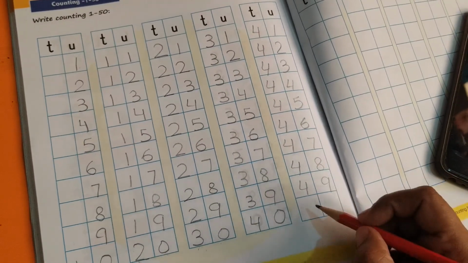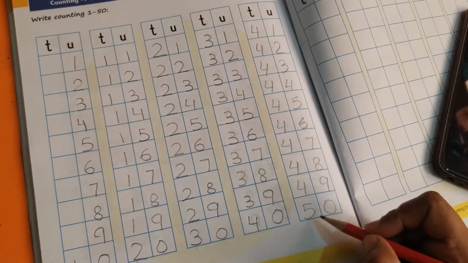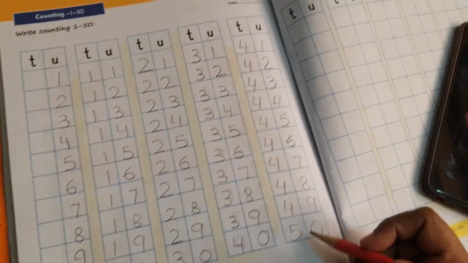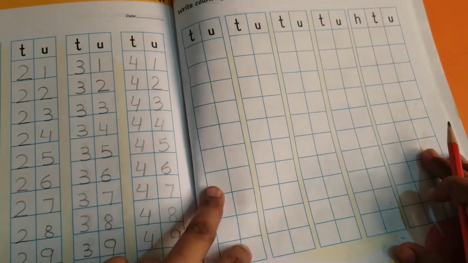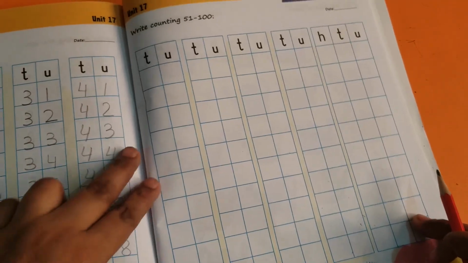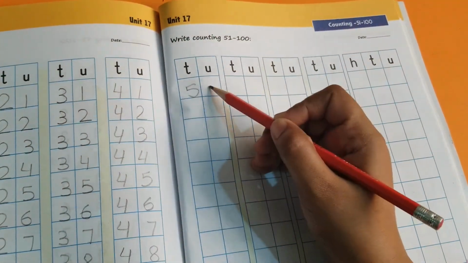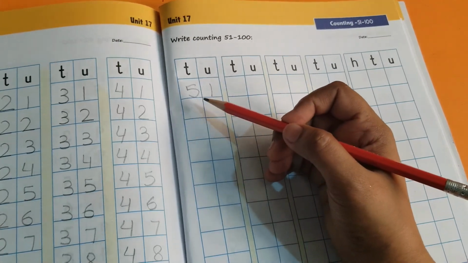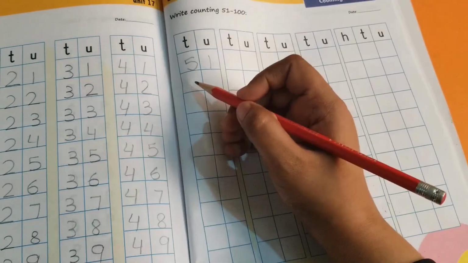Now we will write 5 tens and 0, 5, 0, 50. So children, now come to the next page. Page number 77. Now we will write 5 tens and 1 make 51. The line of 50. So we will write here 51.